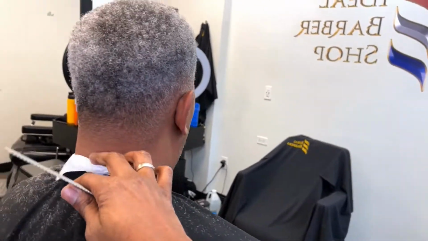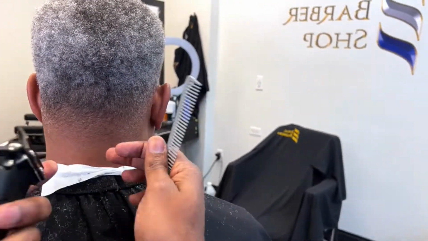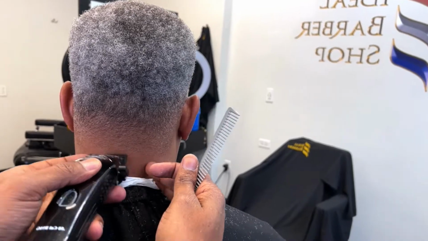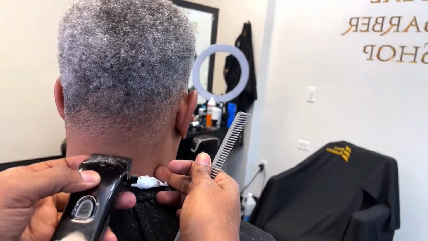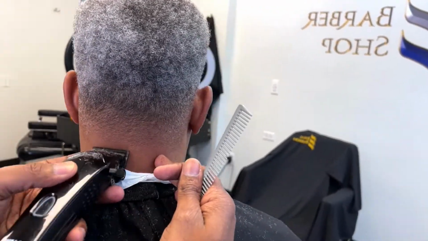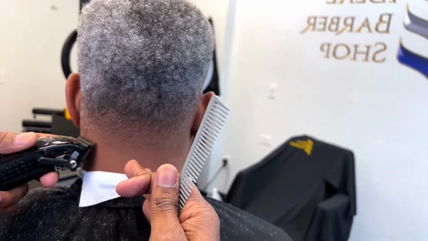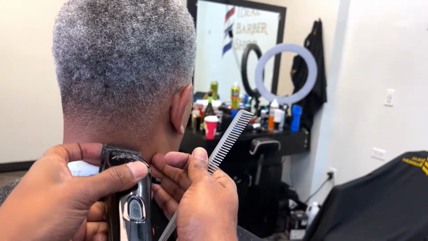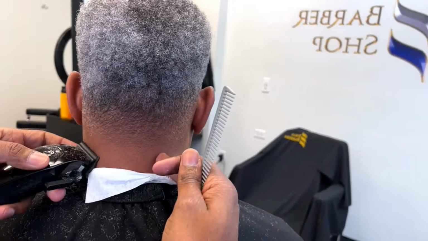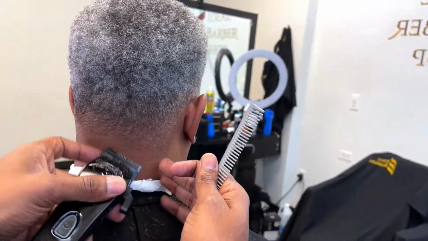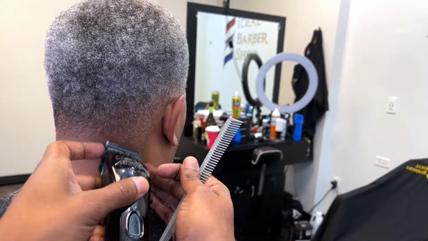Okay, we're good. This bottom piece, I have not faded all the way out, so I can do that now. My last step, let me clean up the bottom, create a little bit of a line, go up one notch. So it's a quick taper, right? One more notch. Let's bring it up one more.